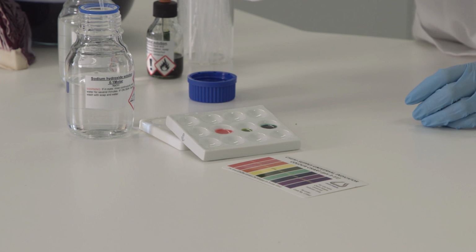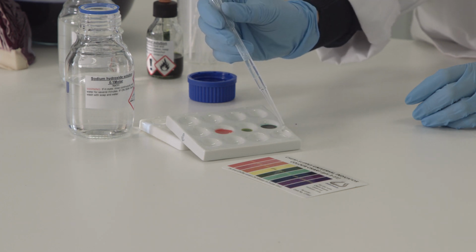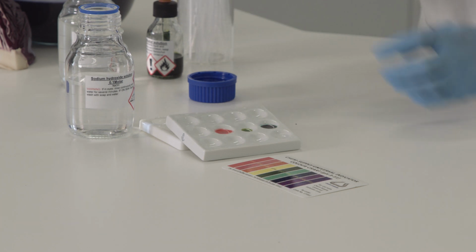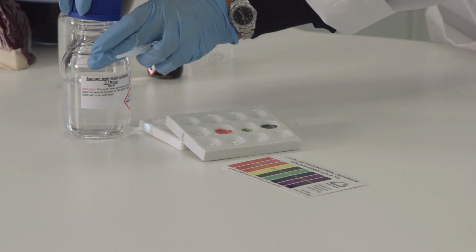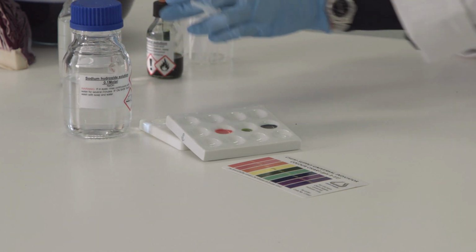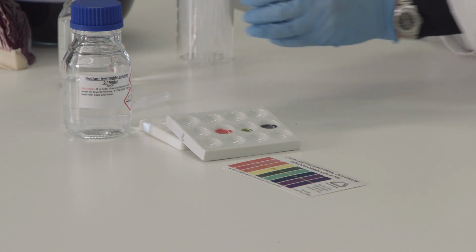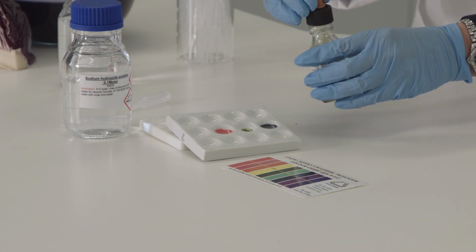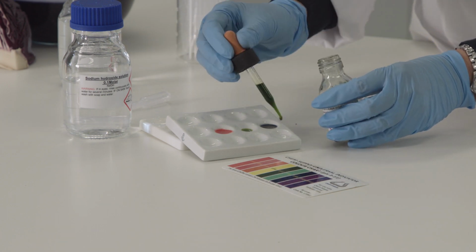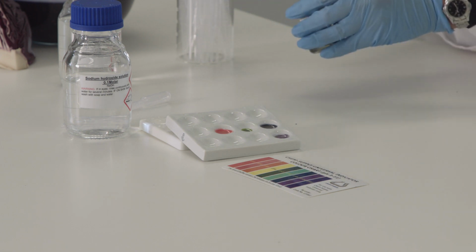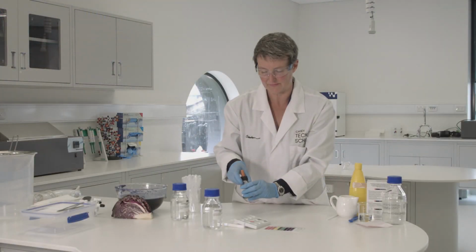We might see the change a little bit more if I start off with my clear sodium hydroxide base. And I'm going to add the indicator to it this time. And you can see the change straight away. There we go. That's easier to see that purple colour. So my indicator can tell me whether or not something's an acid or a base.